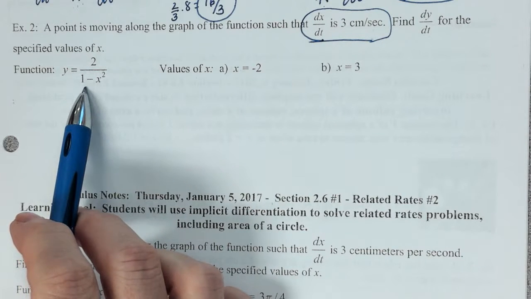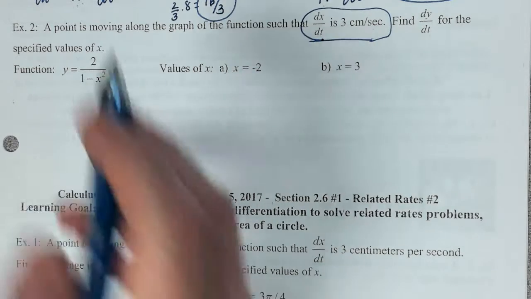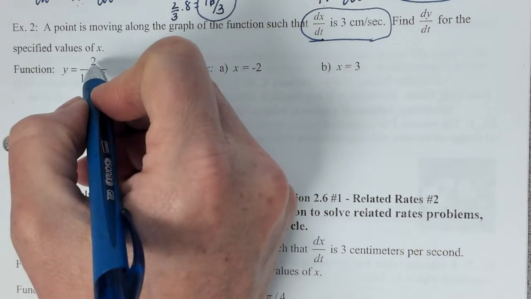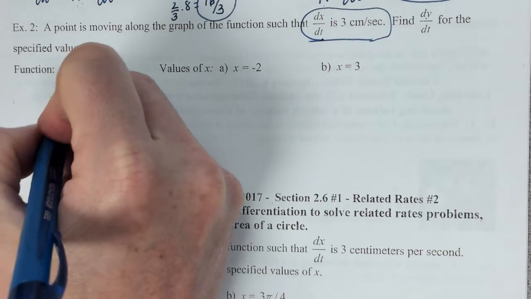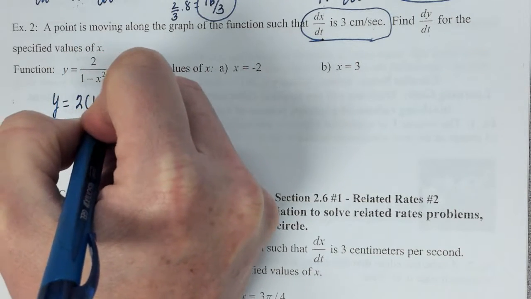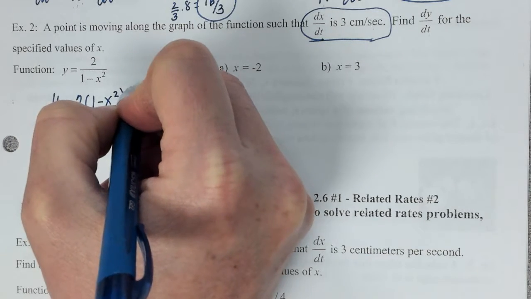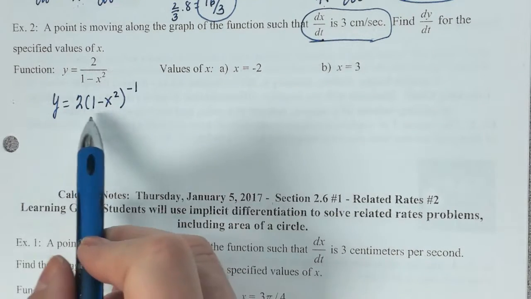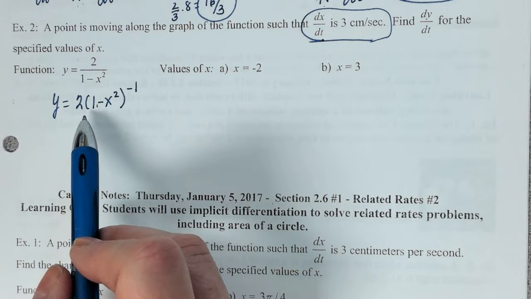So what are we going to do first with this? Take the derivative with respect to not x, but time. So I might want to rewrite this. The way it is now, I'm going to have to use the quotient rule here. But I can rewrite this as 2 times (1 minus x squared) to what power? -1. That's going to make the problem easier because now I can just use the chain rule on it instead of the quotient rule.